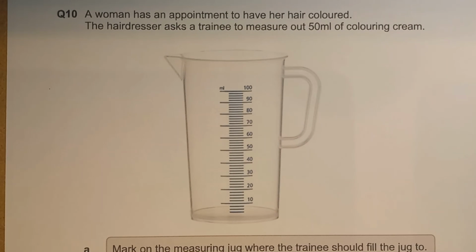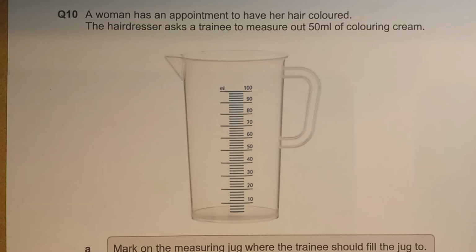Question 10. A woman has an appointment to have her hair coloured. The hairdresser asks a trainee to measure out 50 millilitres of colouring cream. Mark on the measuring jug where the trainee should fill the jug to.